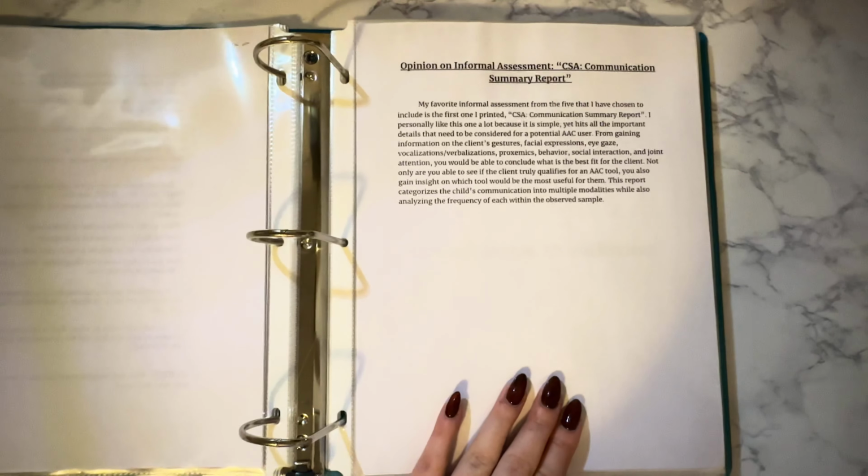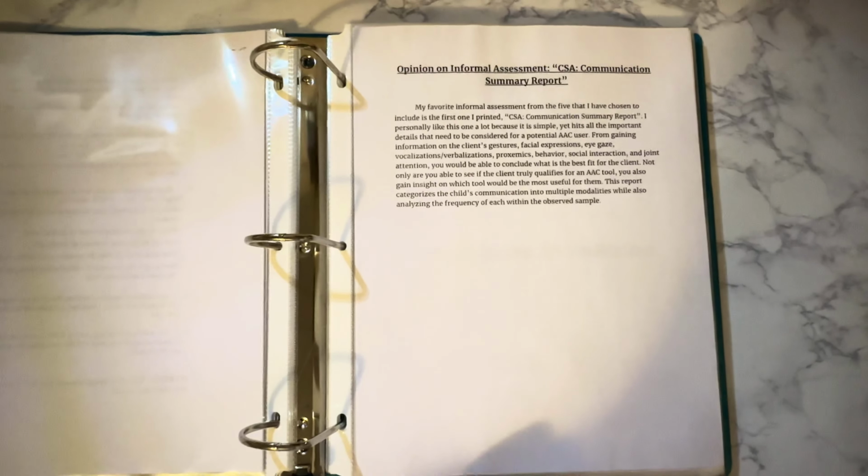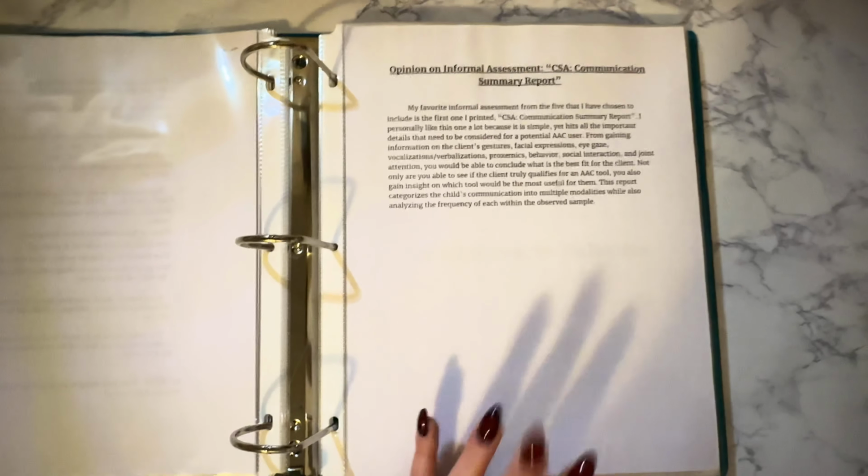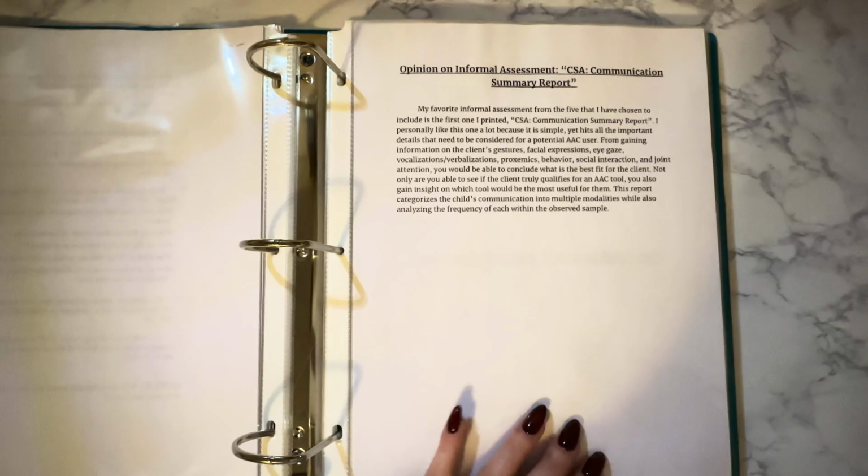My personal favorite that I included was the communication summary report. I'll let you read this, but basically just because it's simple, but it hits all the important details that need to be considered for a potential AAC user. So yeah.